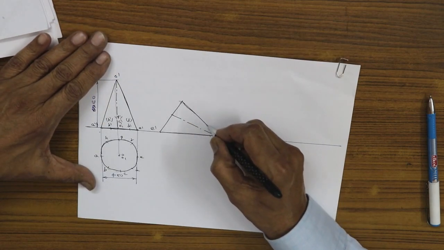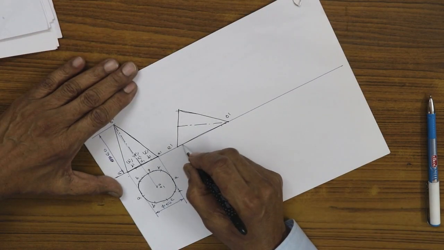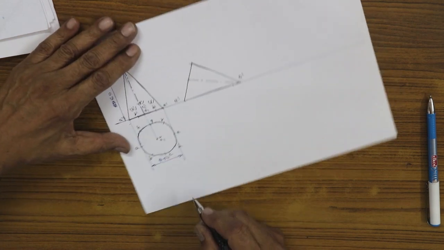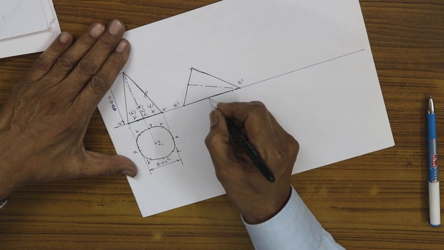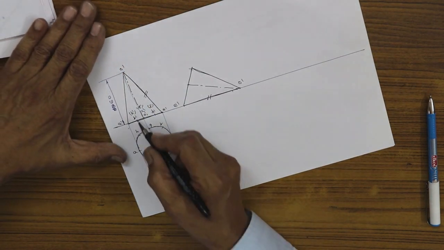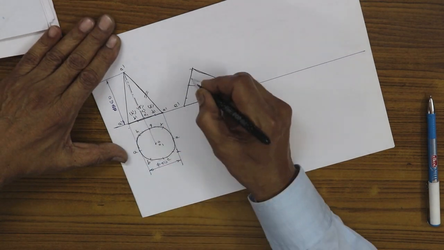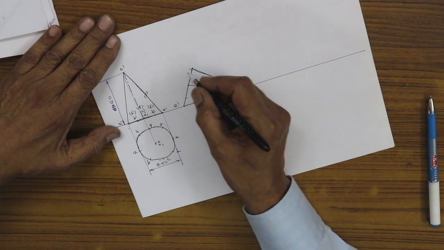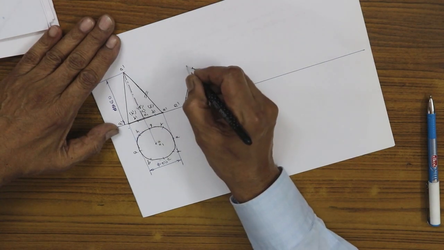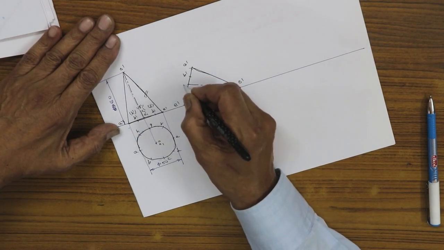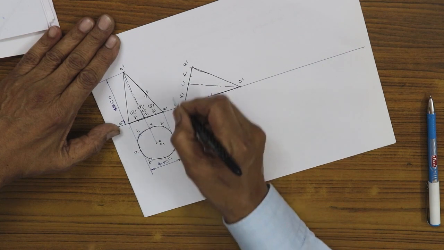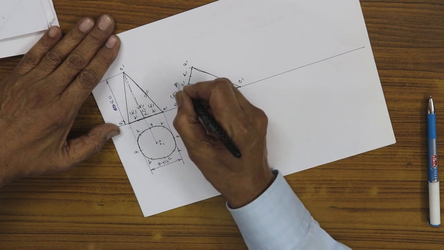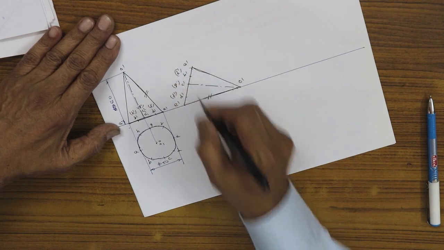So we find here the cone is lying on one of its generators. This measurement must be the same. Locate all the 8 points of the base, and name them properly. You have here A, B, C, D, E, F, then G, and then H.